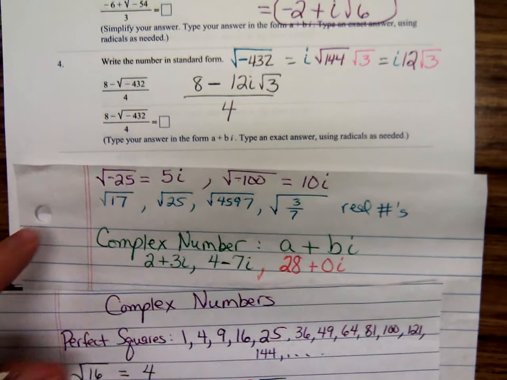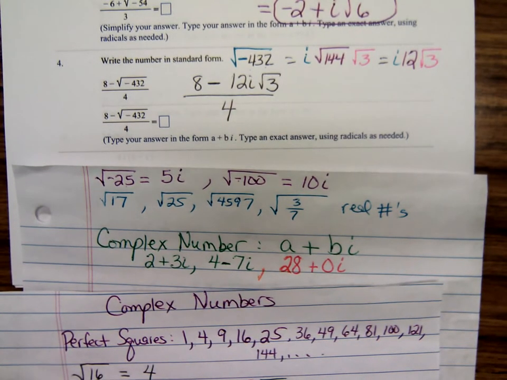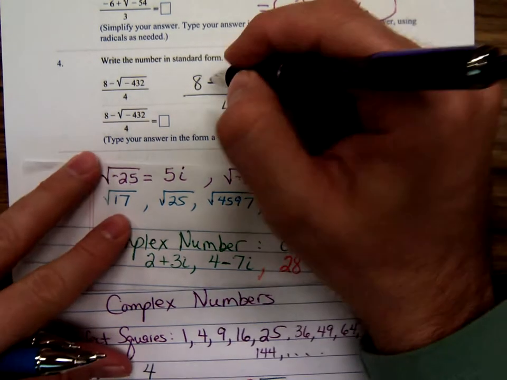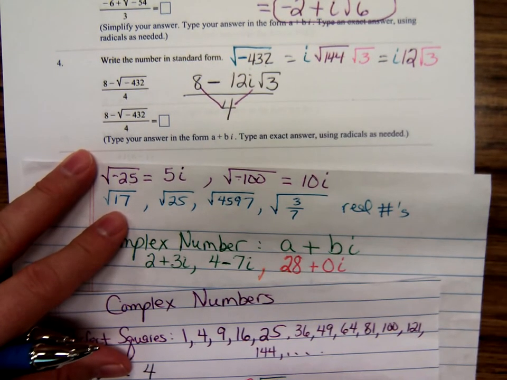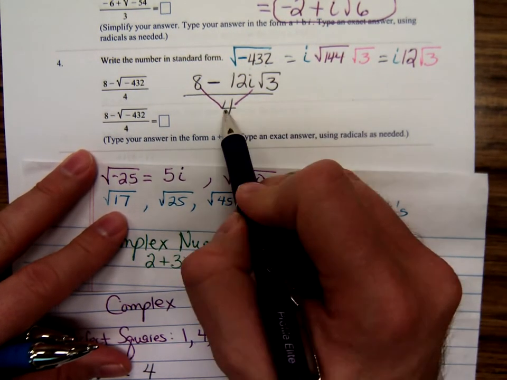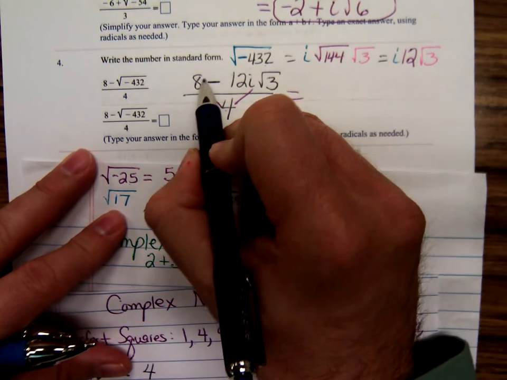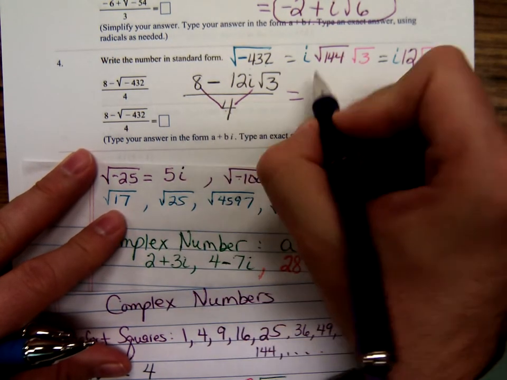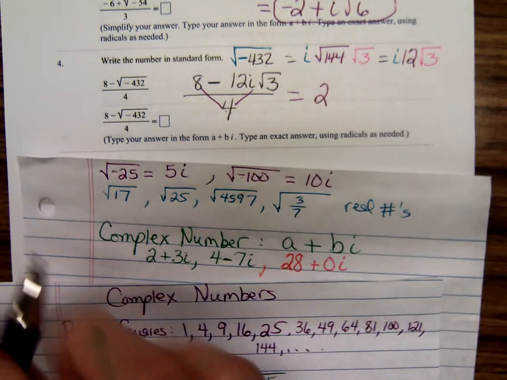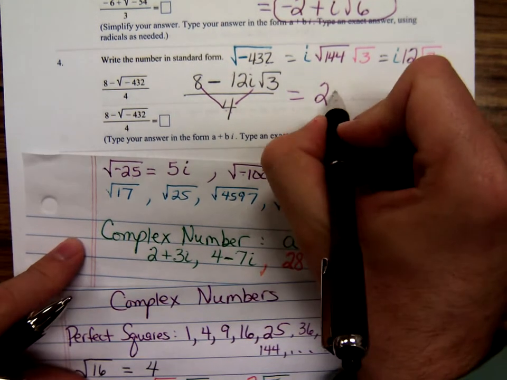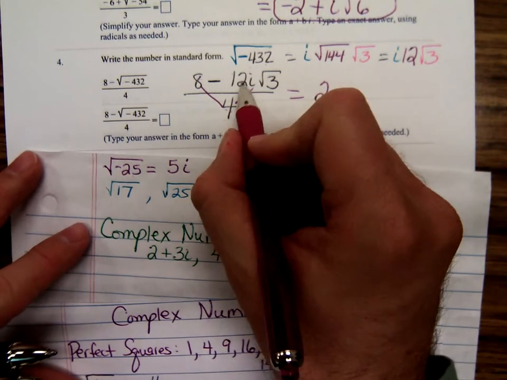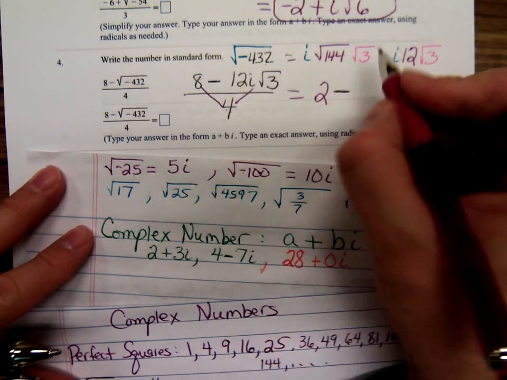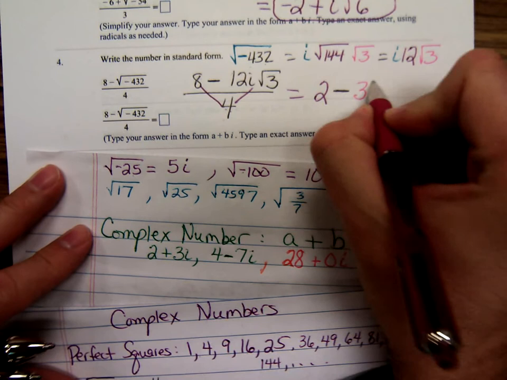You don't just divide one of these numbers by 4, you divide both of them. Let me do that. So the 8 over 4, 8 divided by 4 is 2, minus what? The 4 goes into the 12 3 times, so 3i square root of 3.